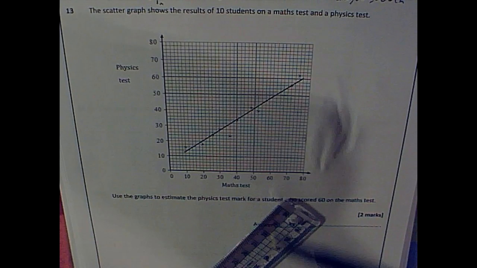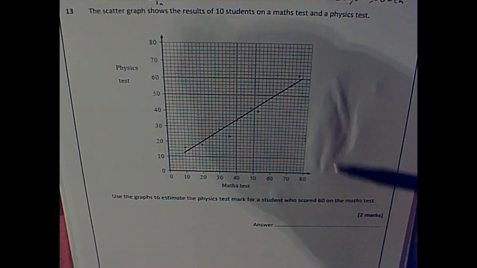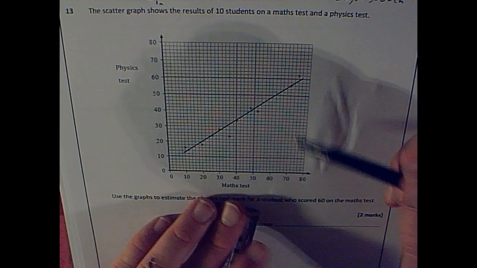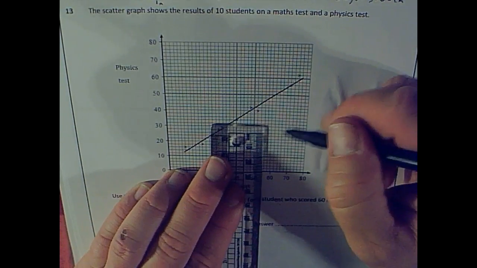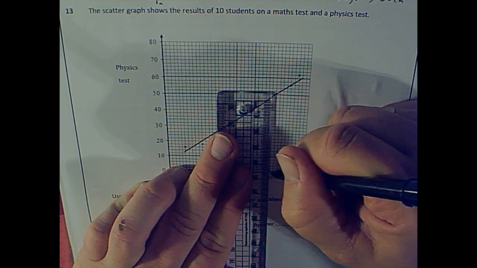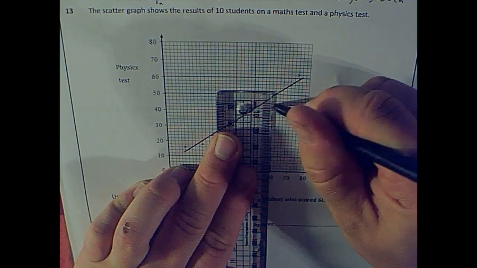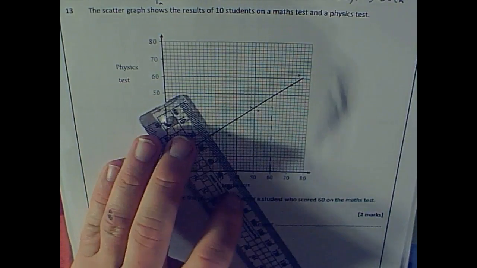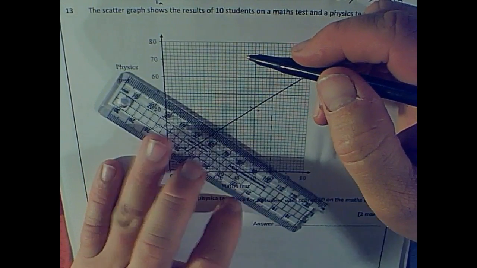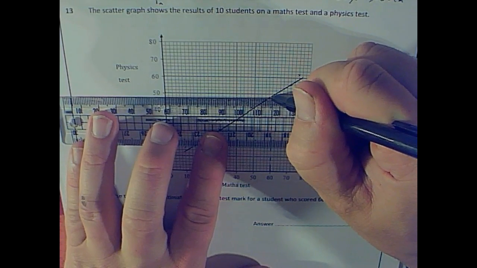So, use the graph to estimate the test mark for a student who scored 60 in the maths test. I want to show these lines, okay? I want to put them in. So I'm going to go up from my 60 here. And I'm going to go along, comes in about there. And I'm going to then go along and just draw these in.